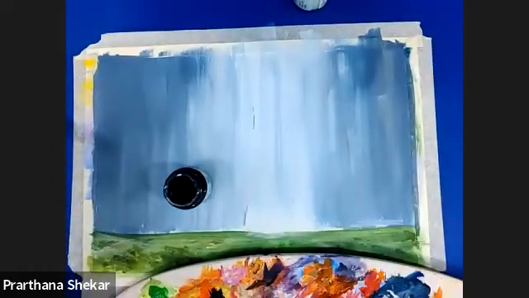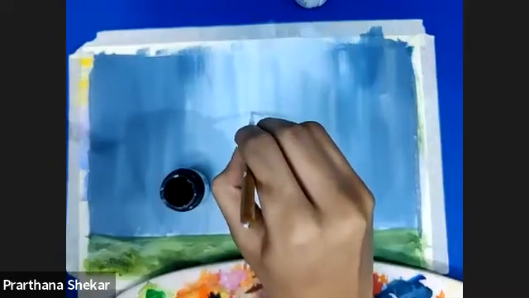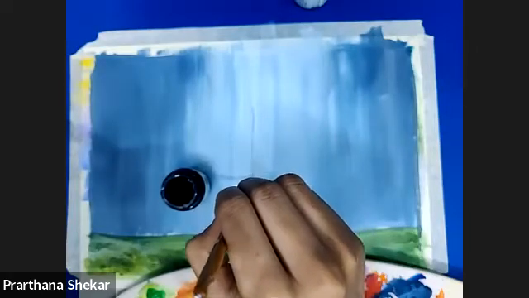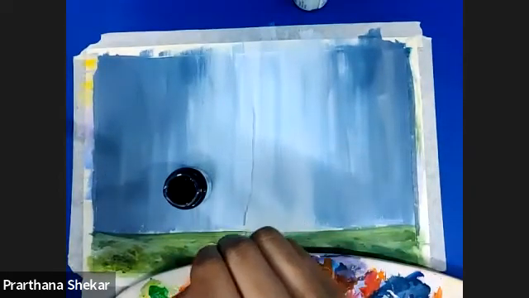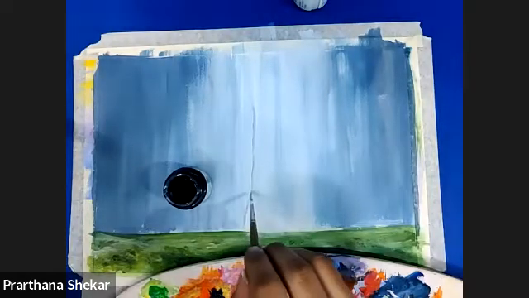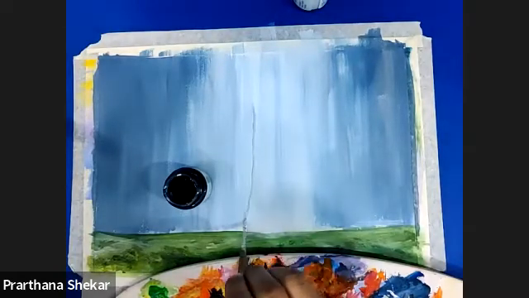I still feel it's a little dark. I'm going to mix it again with white, light again. I think this is enough for me. Yeah. So this is the lightest tree of all.